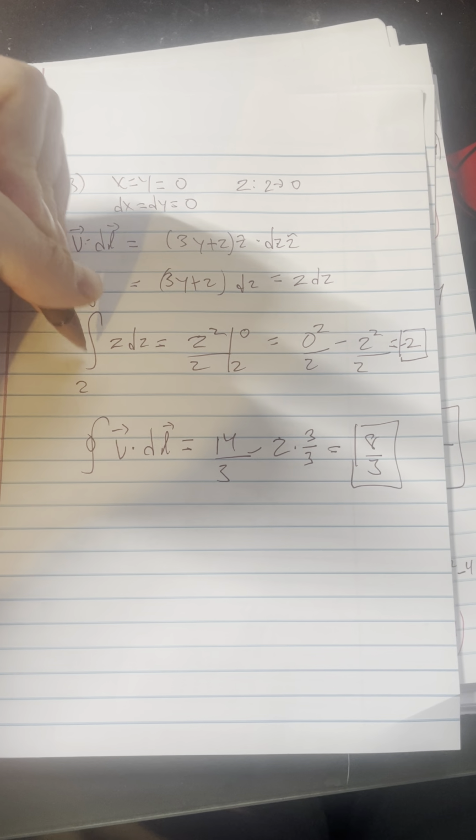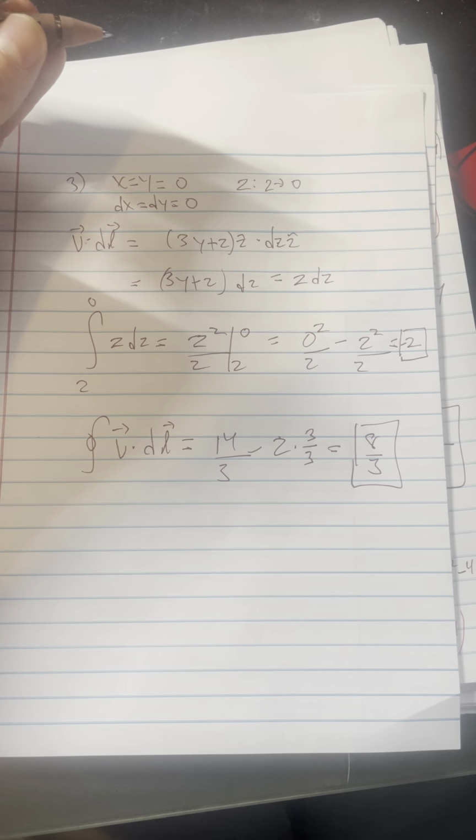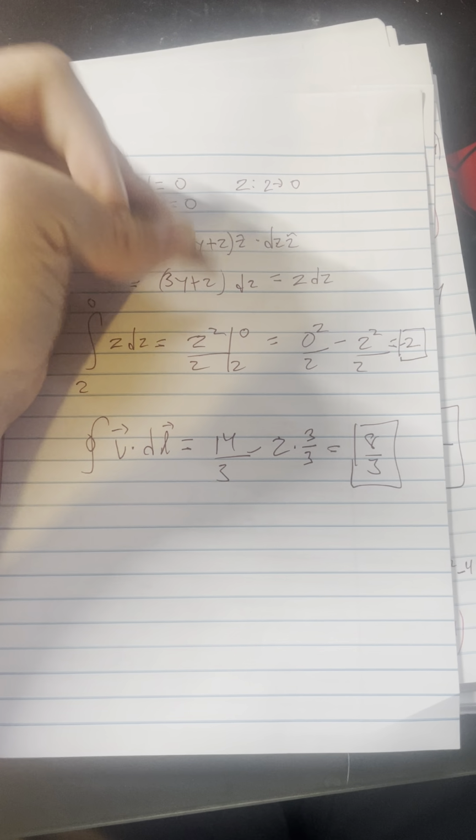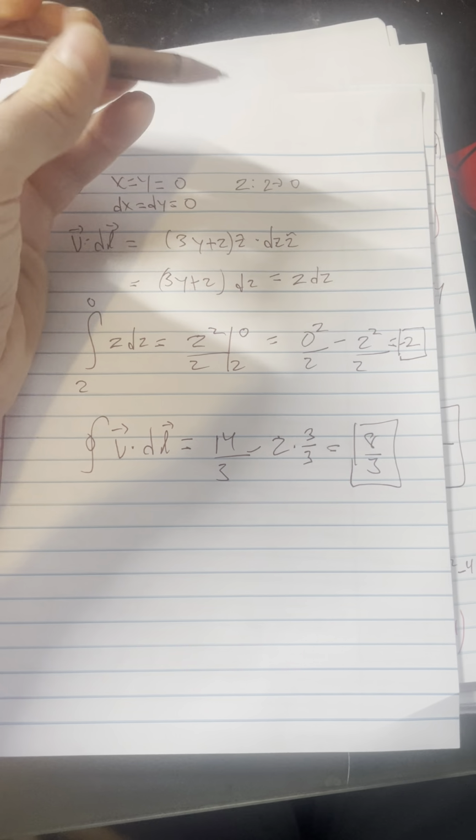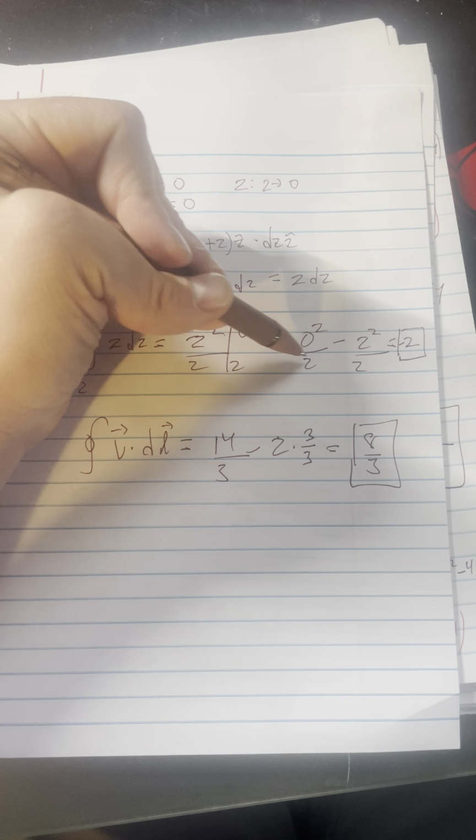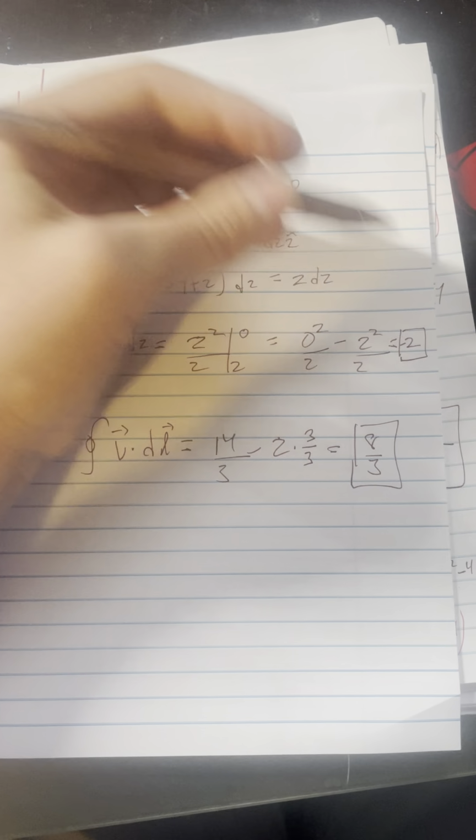Our integral is from 2 to 0 of z dz, which is z squared over 2, evaluated from 2 to 0, which gives us 0 squared over 2 minus 2 squared over 2, which is just minus 2.